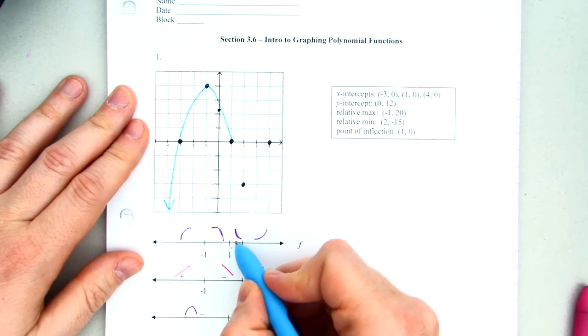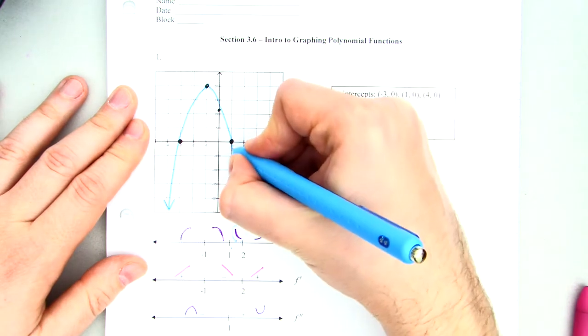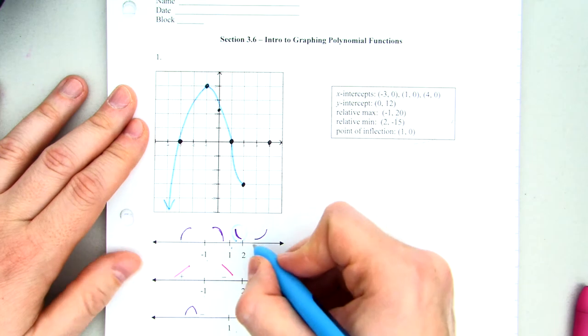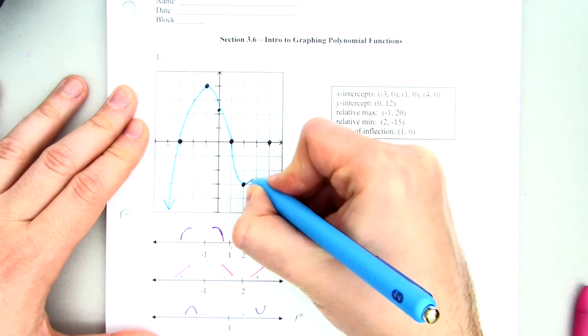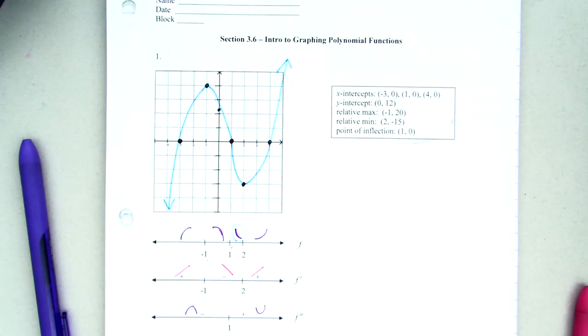I'm then going to switch to concave up, decreasing. Kind of like that. And I'm going to end by being concave up, increasing, and just need to make sure I hit that x-intercept over there. And my graph is going to look something like this.